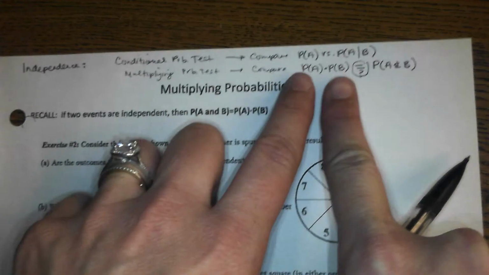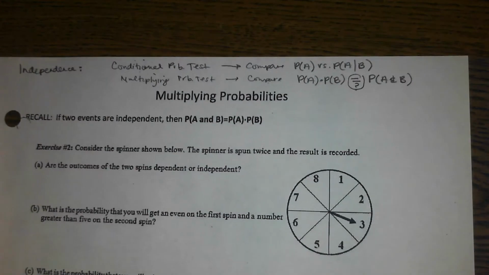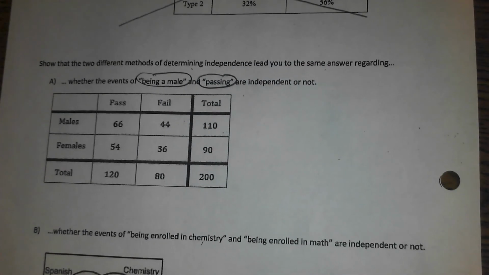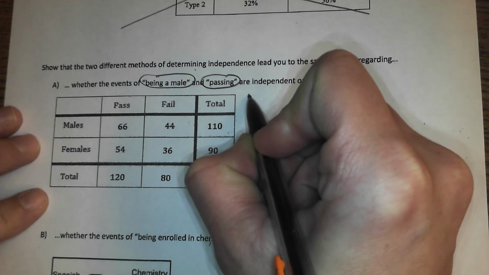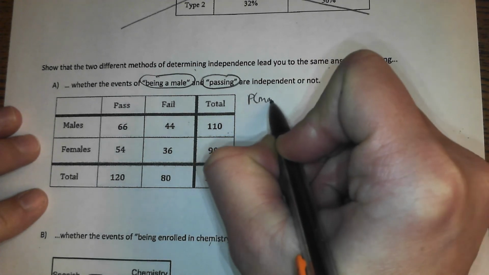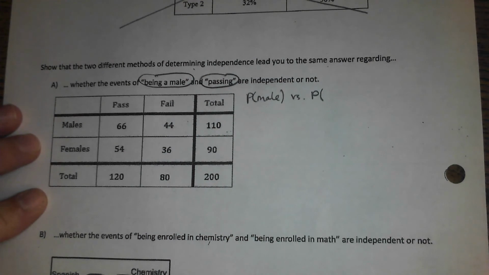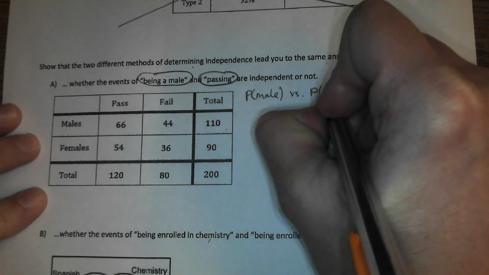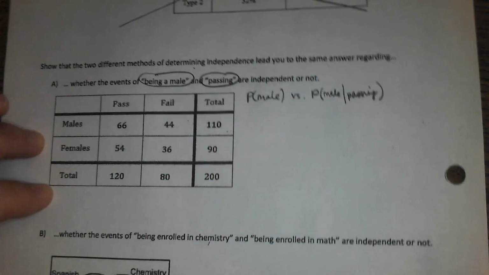Look at this: probability of A versus probability of A given B. Tell me what A is and what A given B is. Probability of male, and I'm going to compare that to the probability of male given passing. Now hit me with the numbers, Vince.